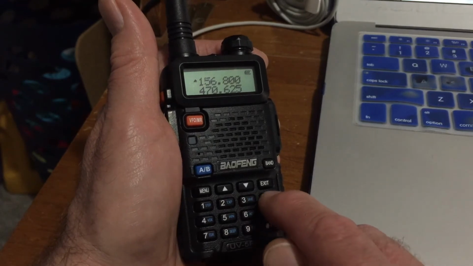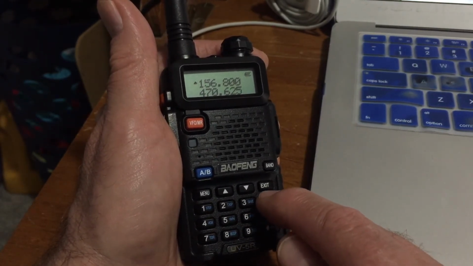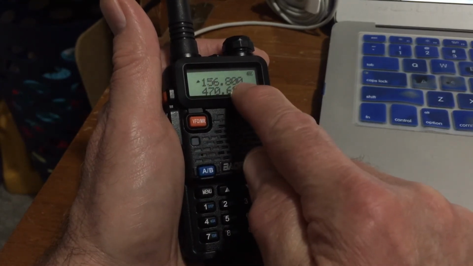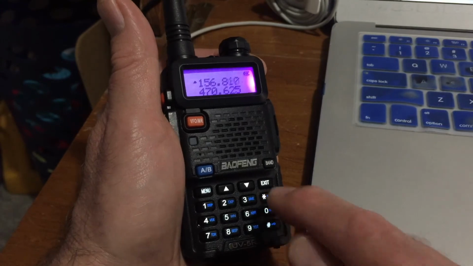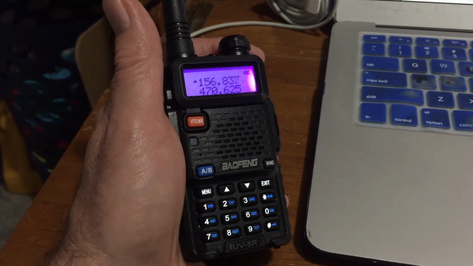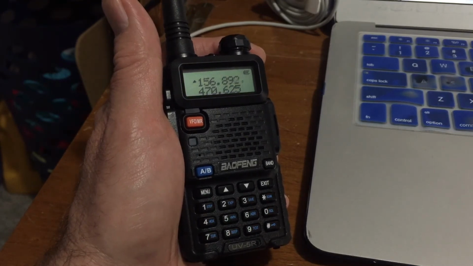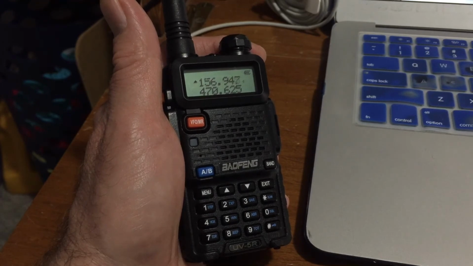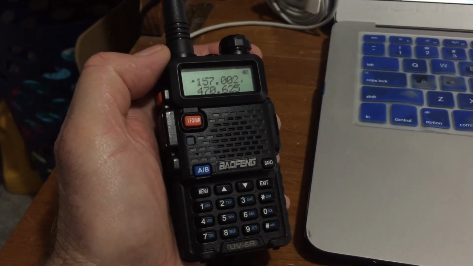And you can do the scanning on these frequencies as well. The scan key just starts from wherever you've entered your frequency, and it goes up from there. And if it hits an active transmission, it will stop. And if you want to stay there and exit out of the scan mode, just press exit when you get to that frequency you want to listen to.